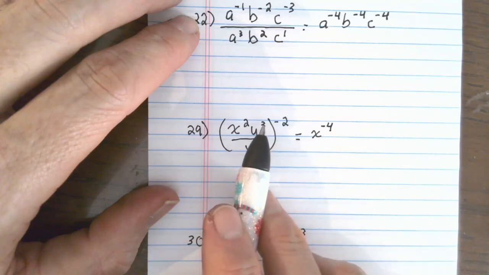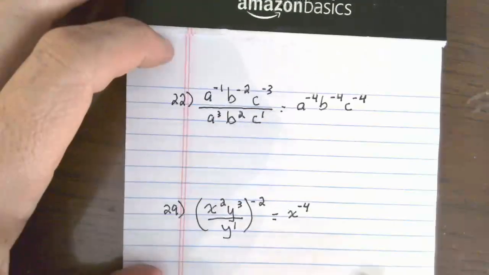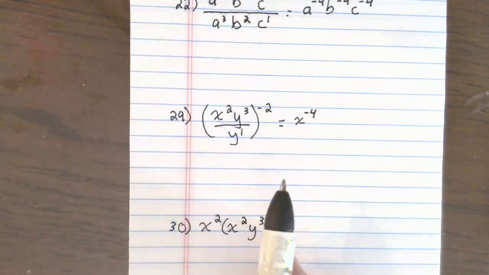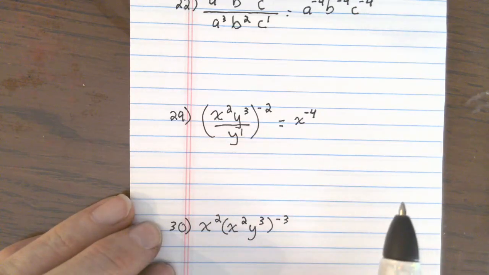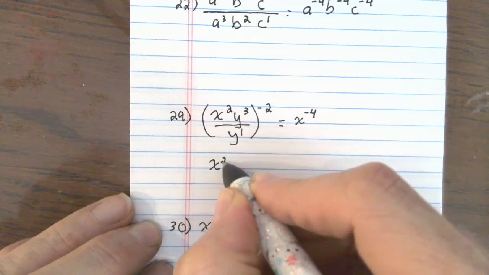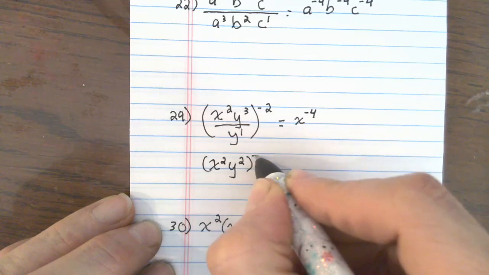What's y cubed over y, 3 minus 1? It's like the problem up here, right? They have a common base. They're both y. So y cubed over y is y squared, and really this problem is x squared times y squared, all to the negative 2.